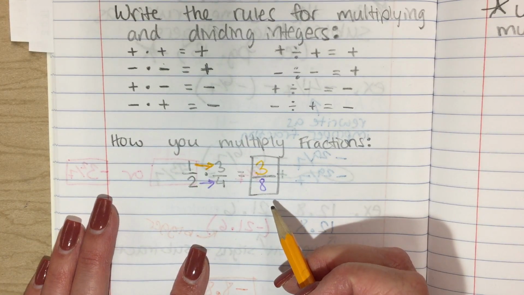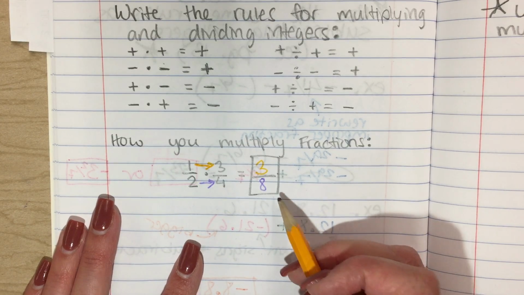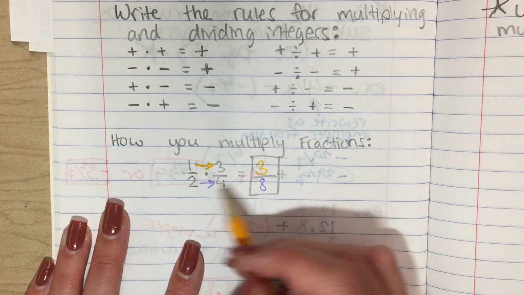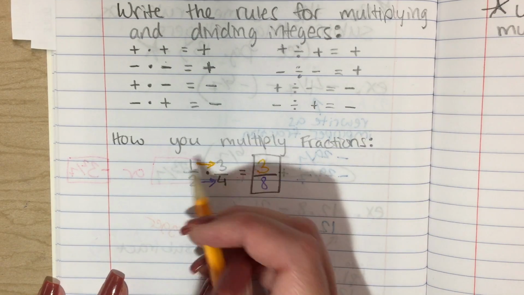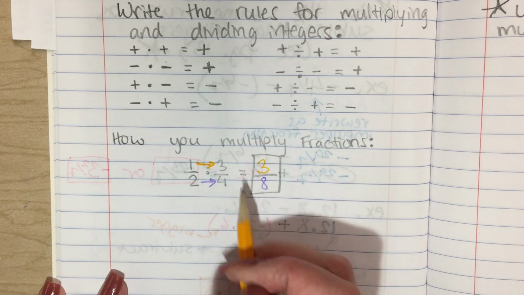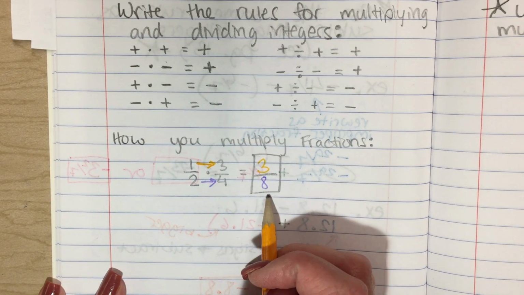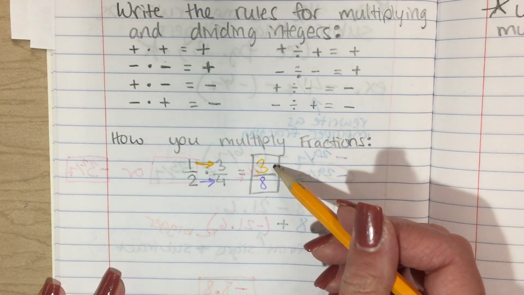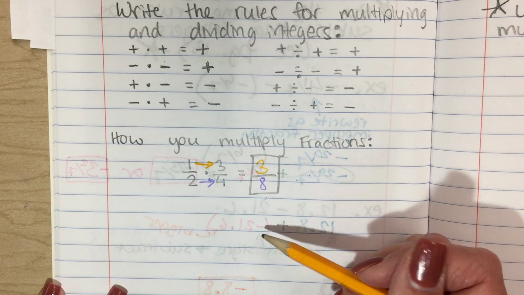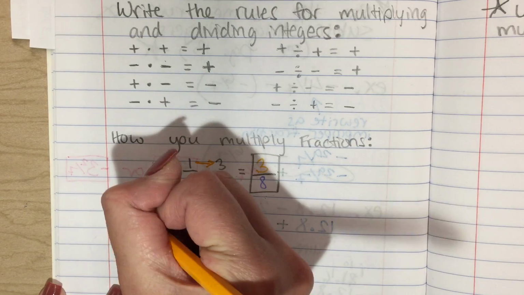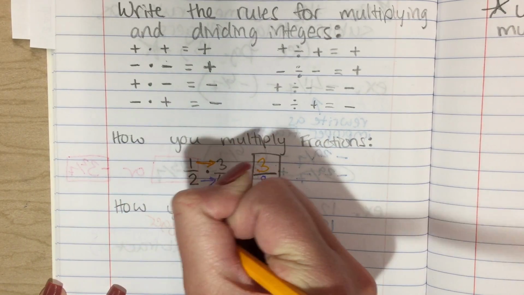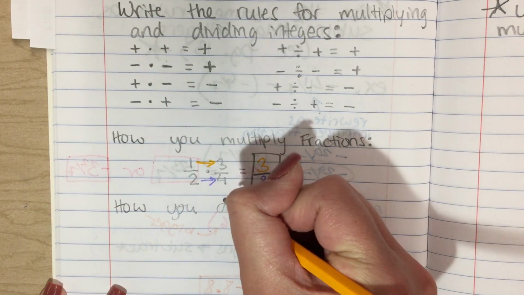Hopefully you got that correct. If not, please go on Khan Academy and remind yourself how to multiply fractions. Just multiply the tops, multiply the bottoms, simplify if possible. This one is in the most simple form because nothing divides into 3 and into 8. Now for the tricky one, how you divide fractions.